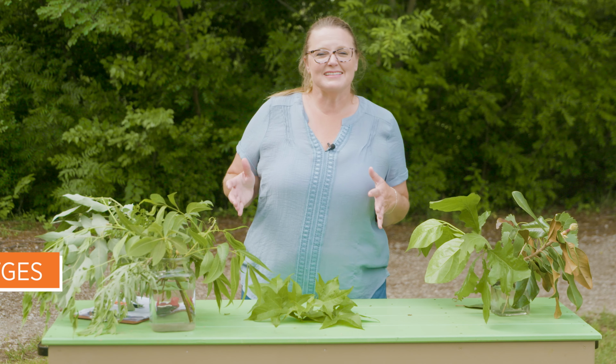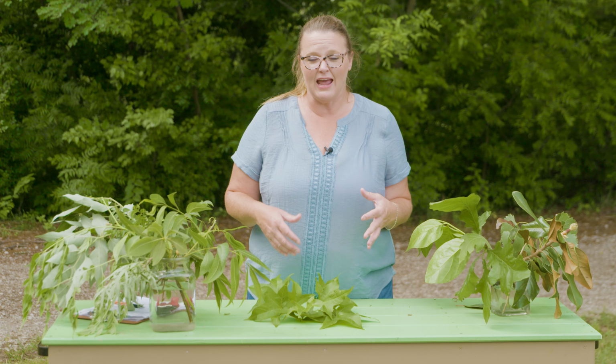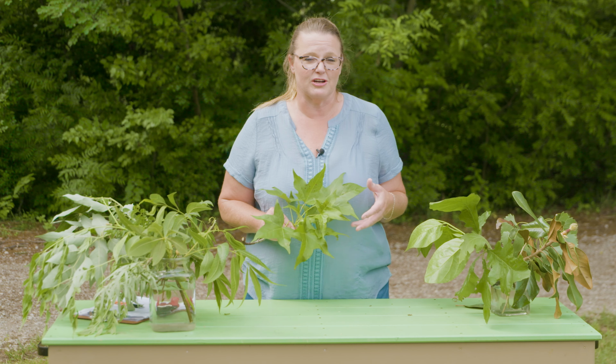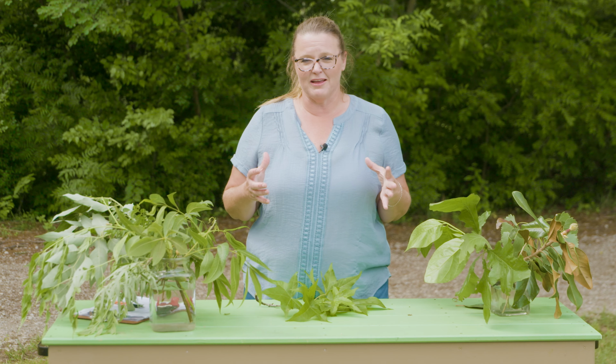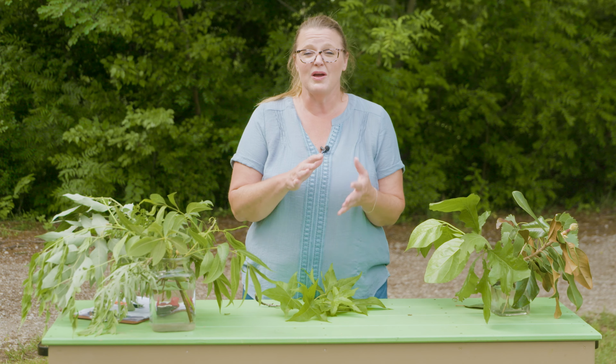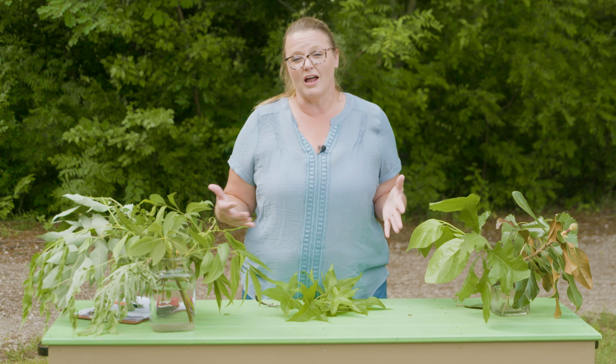Today I want to take a step back from looking at the garden to looking at the plants and focusing a little bit on botany and plant structure, specifically leaf structure. Now this is important because a lot of times we get focused on how to take care of plants, but we may not know exactly what type of plant we're looking at. So when we know leaf structure, that can help us with identification. And identification is important for a lot of different reasons.